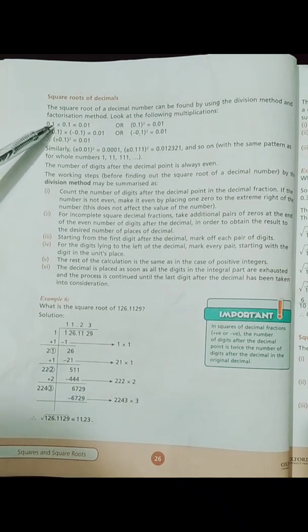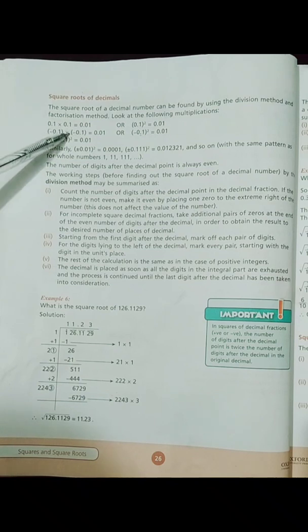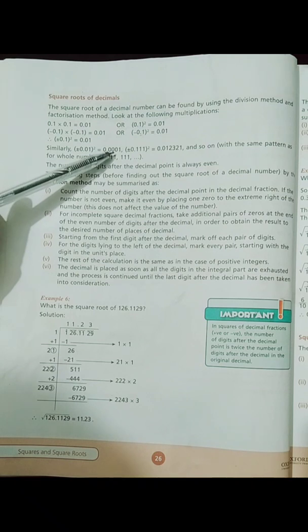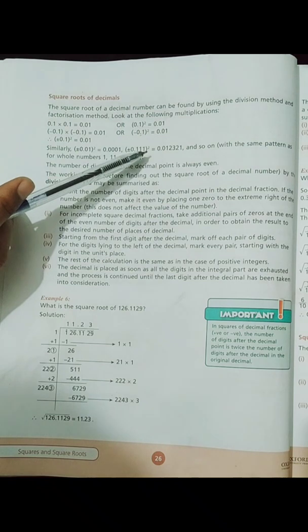0.1 square means 0.1 multiplied by 0.1. This is a decimal value and the square of a decimal value is 0.01. Similarly, minus 0.1 multiplied by minus 0.1 is equal to 0.01, because minus multiplied by minus gives plus. Similarly, there are many examples: 0.01 square is equal to 0.0001, and then 0.111 square is equal to 0.012321.